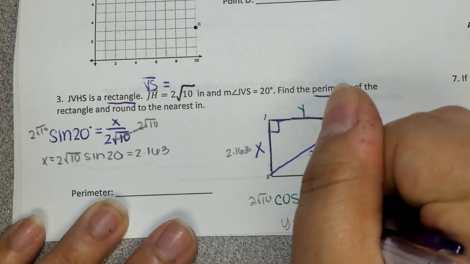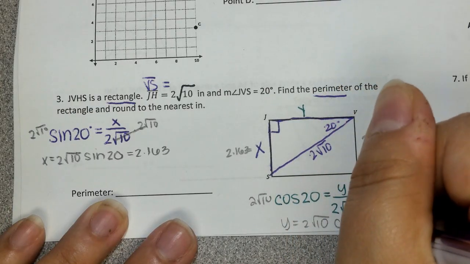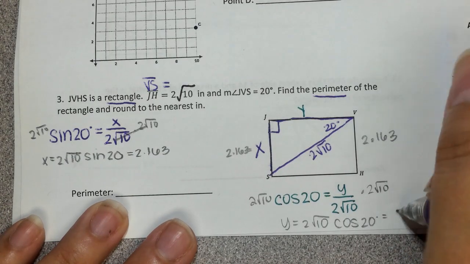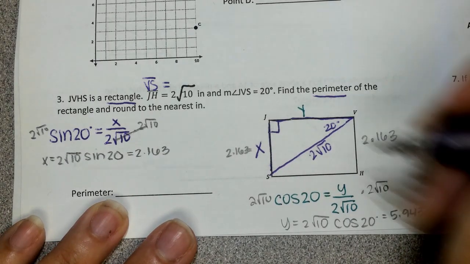So y is 2 root 10 cosine of 20 degrees. What is 2 root 10 cosine of 20 degrees? 5.94. Wow. 2 root 10, cosine of 20 is 5.943. So I get 5.943.